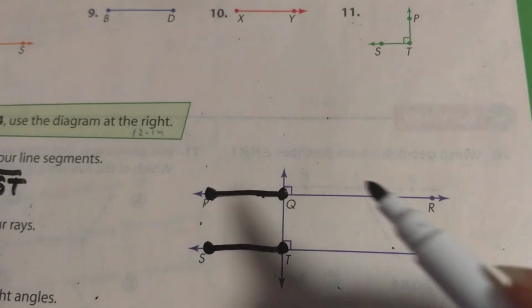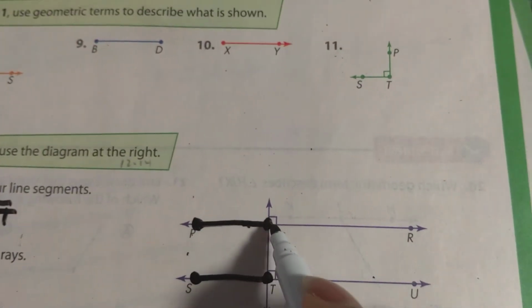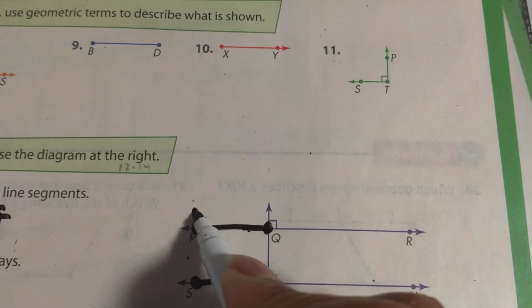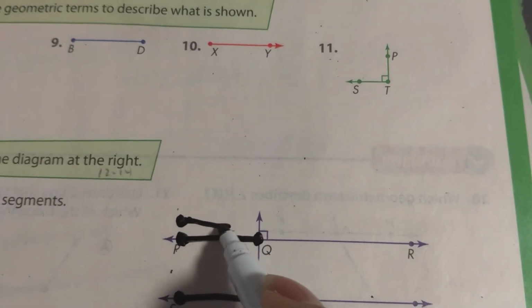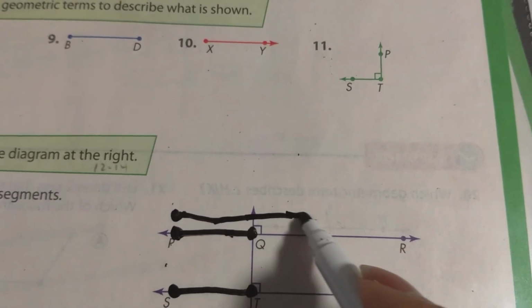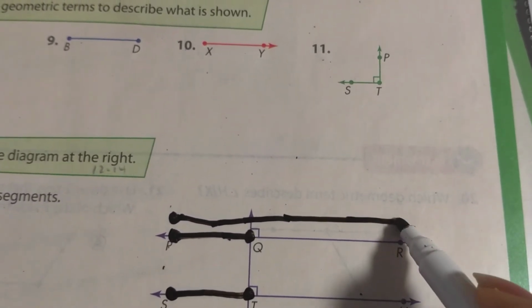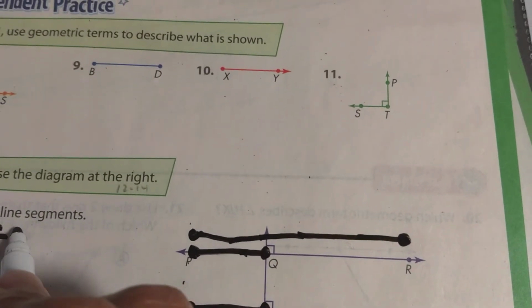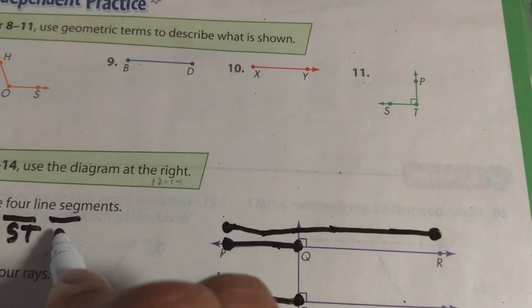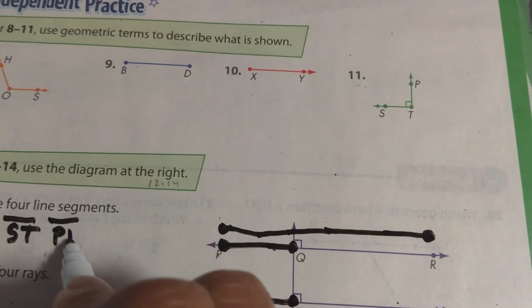Okay? Next, do you see another one? I do. Guess what? We can start right here at P again. We can go all the way across. Excuse my line. P to R. P to R is a line segment. So line segment PR.